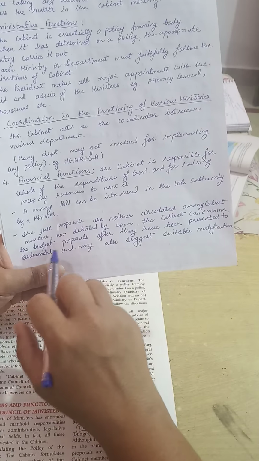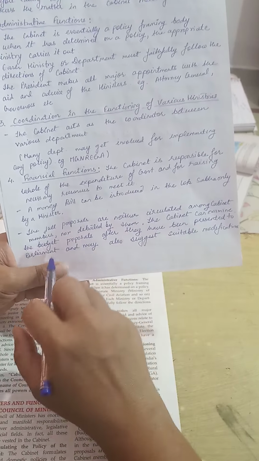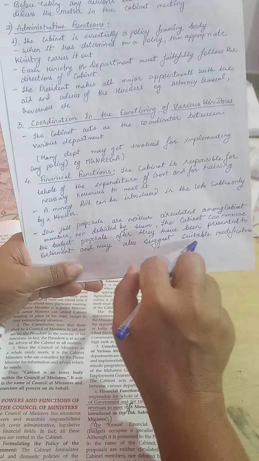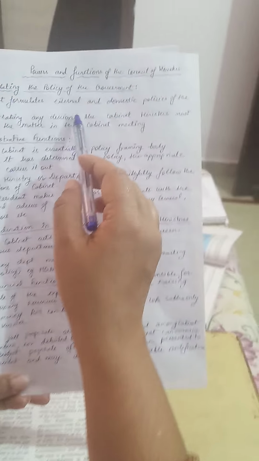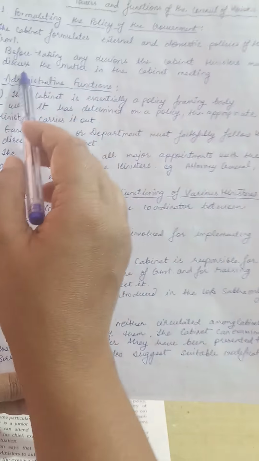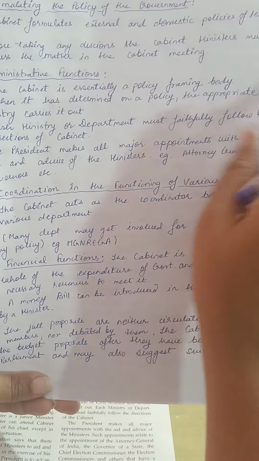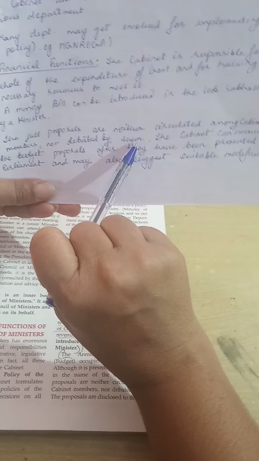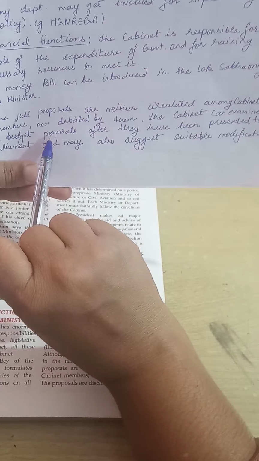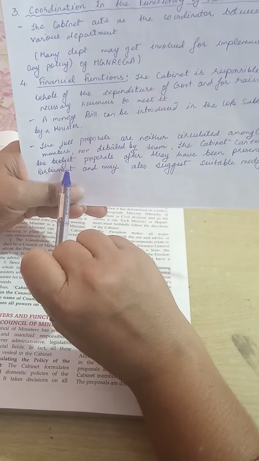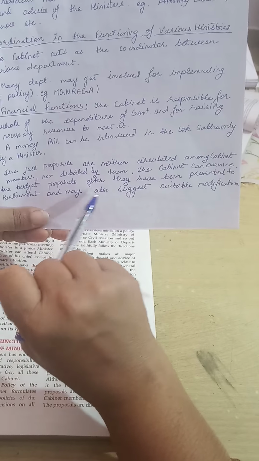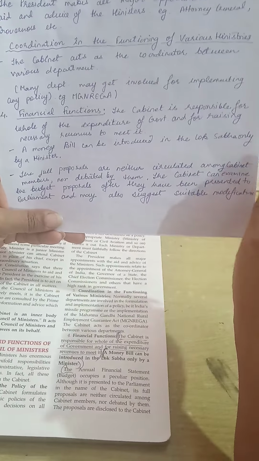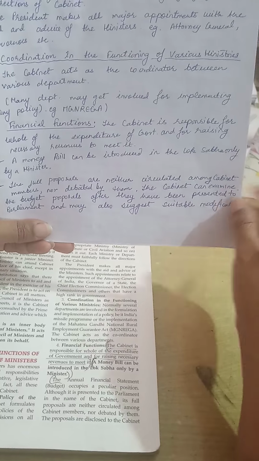The cabinet can examine the budget proposals after they have been presented to the parliament and may also suggest suitable modifications. It means that, as I have told you, all the important decisions the cabinet ministers must discuss in the cabinet meeting. But as far as the budget proposal is concerned, the cabinet ministers are not bound to discuss the proposal in the cabinet meeting. They can examine the budget proposal once it has been presented inside the parliament, and then they can give necessary suggestions.